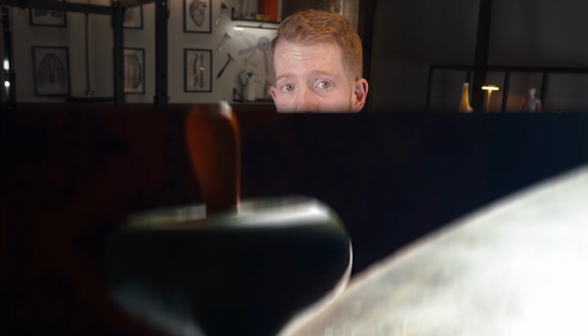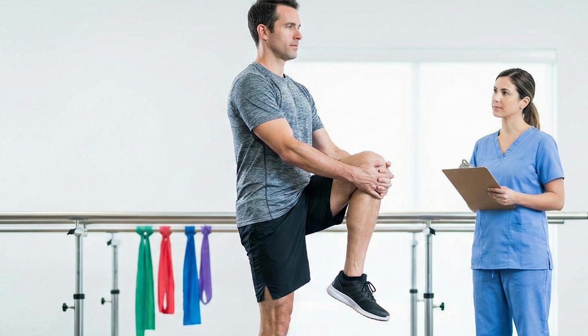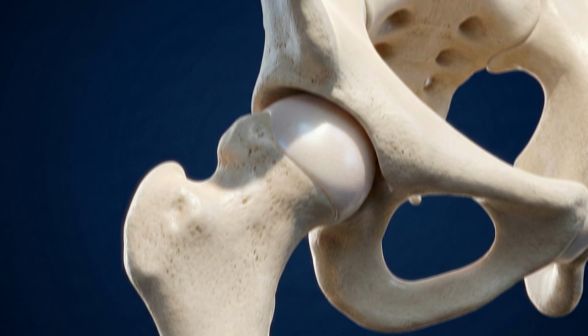And so what instead happens is that when you go to flex your hip, which is just the medical term for bringing your thigh up closer to your chest, that bony bump on the femoral neck can jam into the edge of your socket. So when you go to bend over, lean forward in your chair, squat down, whatever else, and you get that pinching or that bony block, that is what you are experiencing and what is happening.